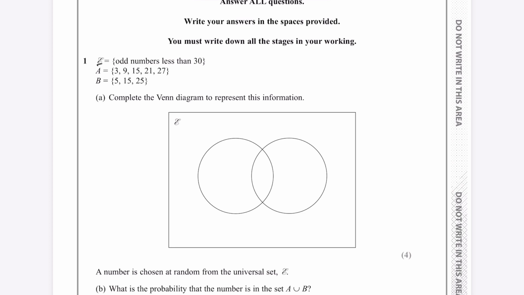So this bit here just means universal set, so that's given down here. So the universal set, which is that there, is all the values that go outside. And then we have A, B, so we can label this A, we can label this B. So outside are all the odd numbers less than 30, but then we've got some values inside. We can see both A and B have 15, so we can put 15 in there. And then we can put all the values in for A, so that's 3, 9, 21, and 27. And in B, that's going to be 5 and 25.